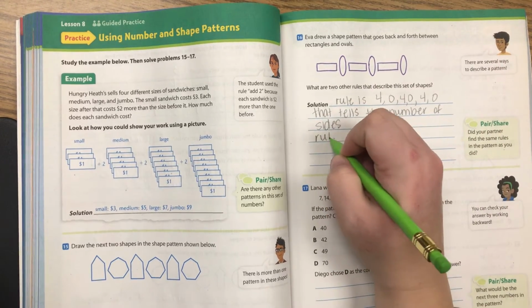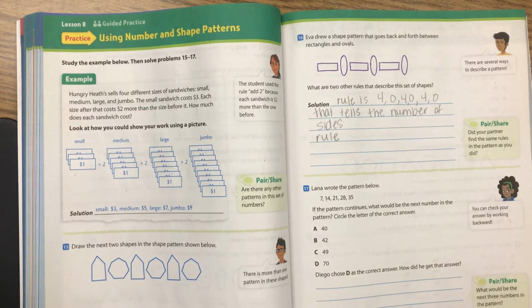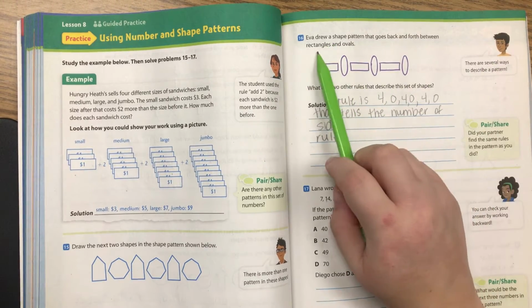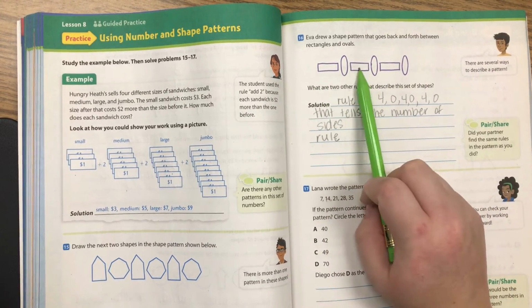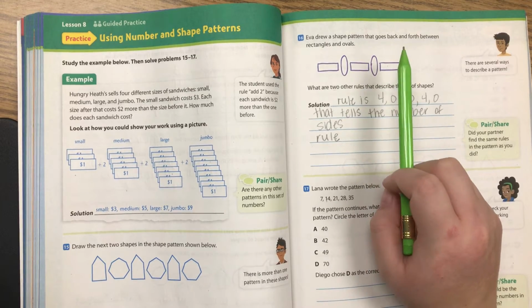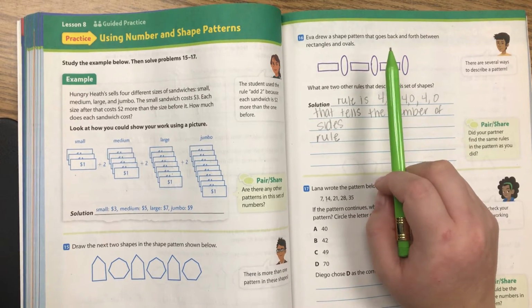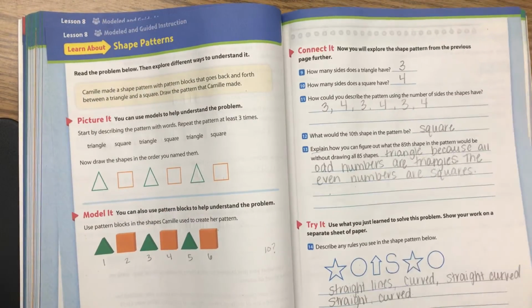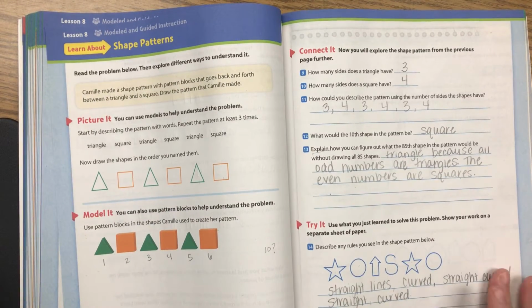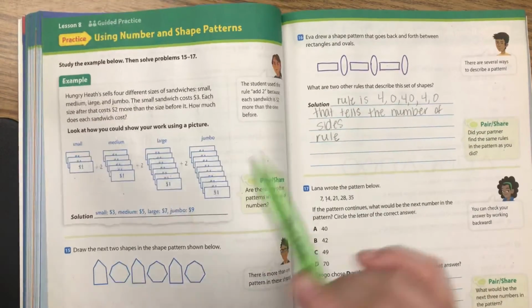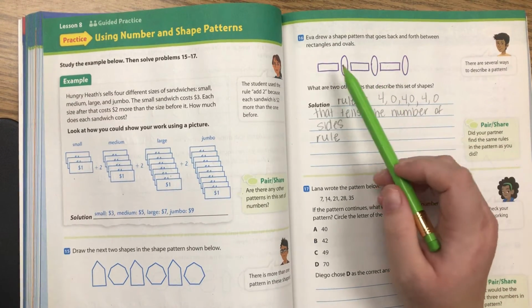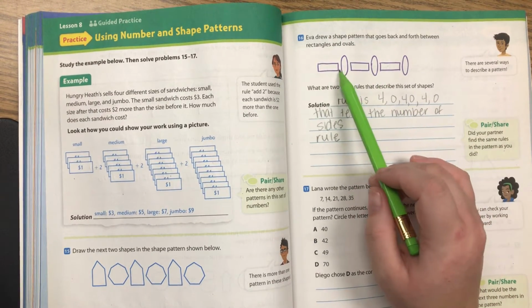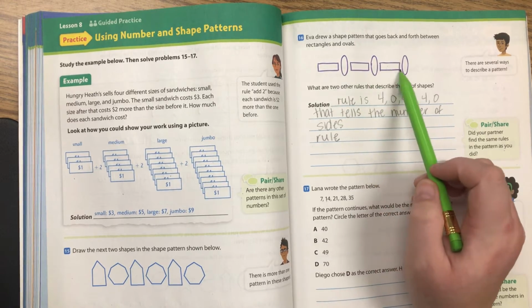So my next rule could be, she kind of said rectangle, oval, rectangle, oval, rectangle, oval. So what's another example that we used? Straight, curved. Do we have that again? Can we talk about how the sides are? Straight, curve, straight, curve, straight, curve.